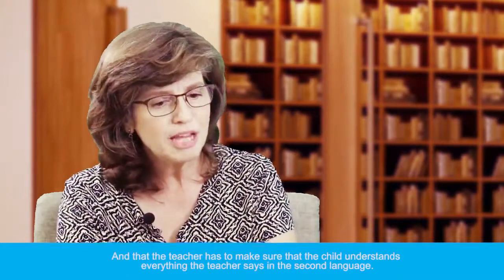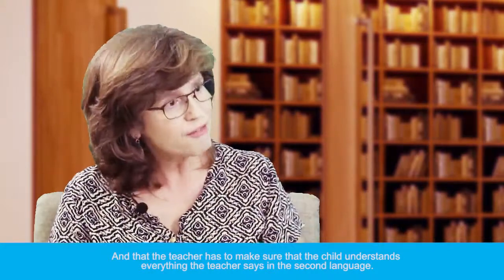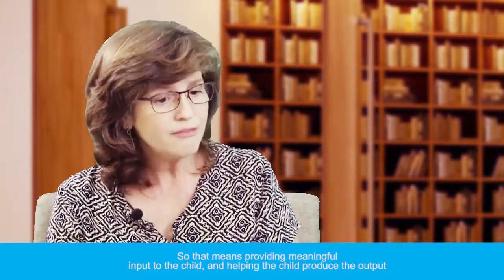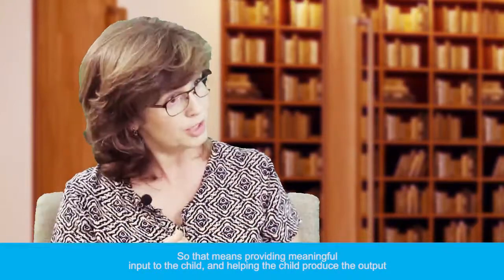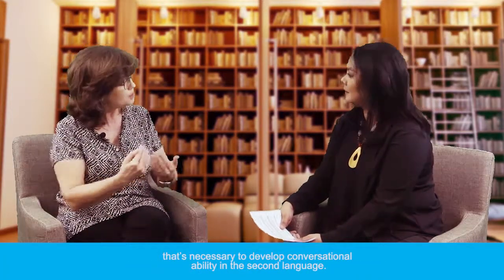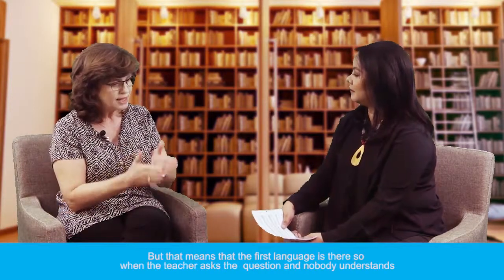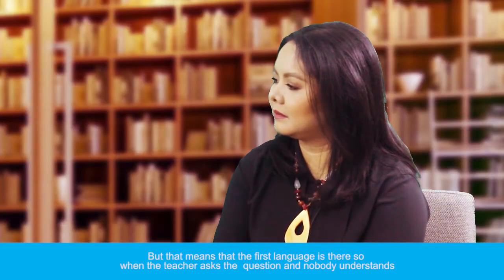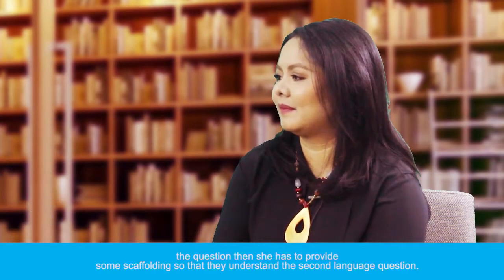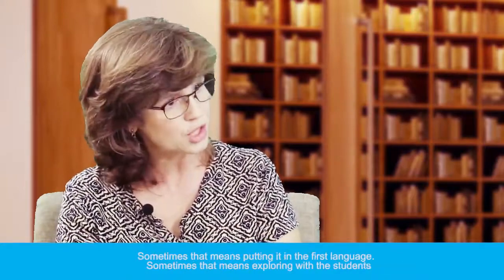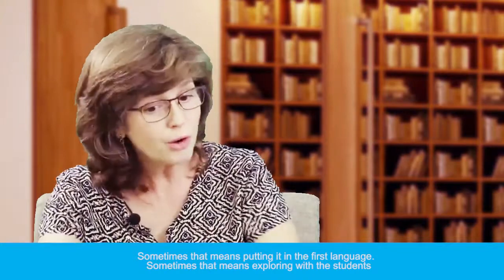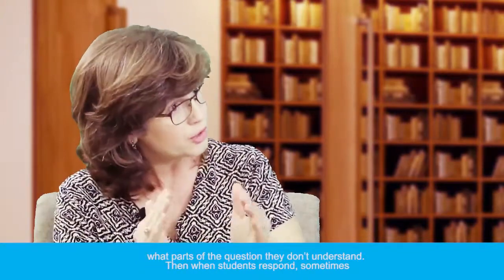And that the teacher has to make sure that the child understands everything the teacher says in the second language. So that means providing meaningful input to the child and helping the child produce the output that's necessary to develop conversational ability in a second language. But that means that the first language is there. So if the teacher asks a question and nobody understands the question, then she has to provide some scaffolding so that they understand the second language question. Sometimes that means putting it in the first language. Sometimes that means exploring with the students what parts of the question they don't understand.